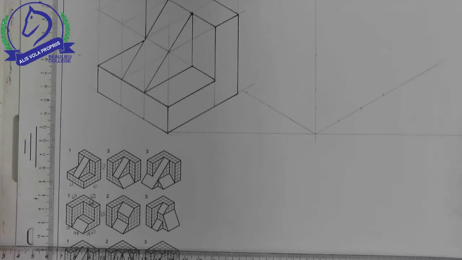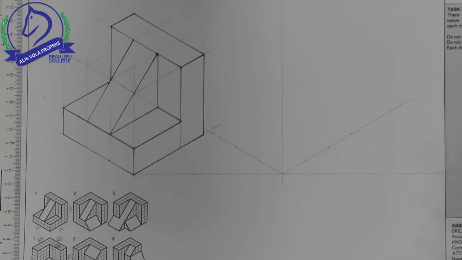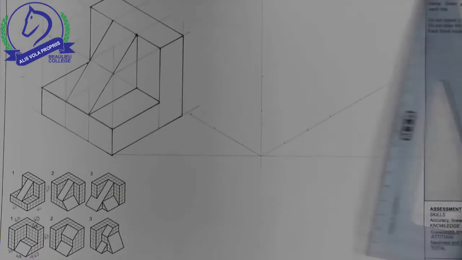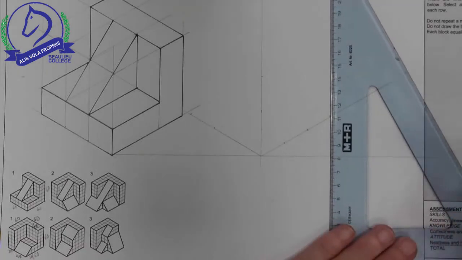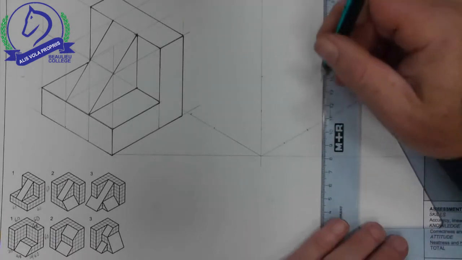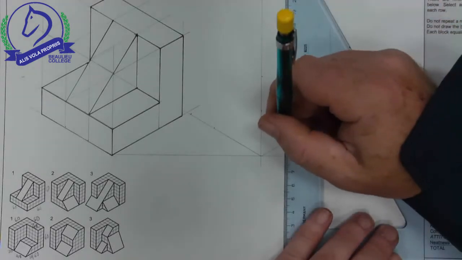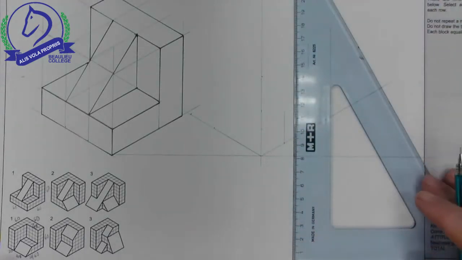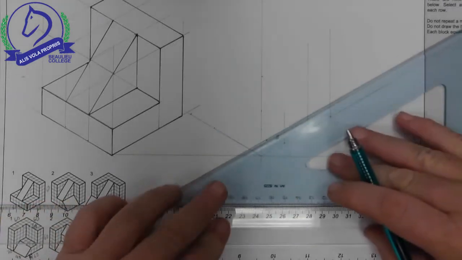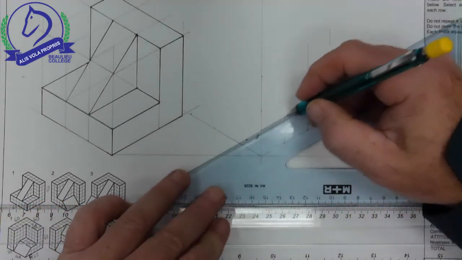Now draw in those lines. Remember, these would be construction lines or light lines. You don't want them to be too dark in case you make a mistake and you have to erase them.